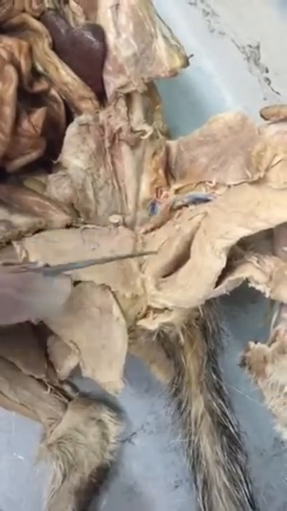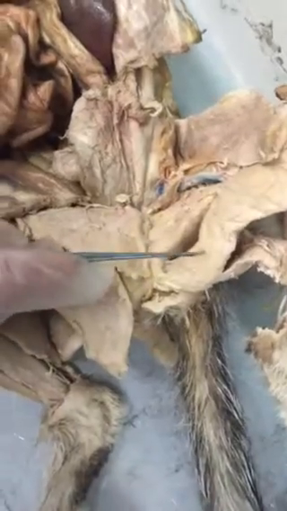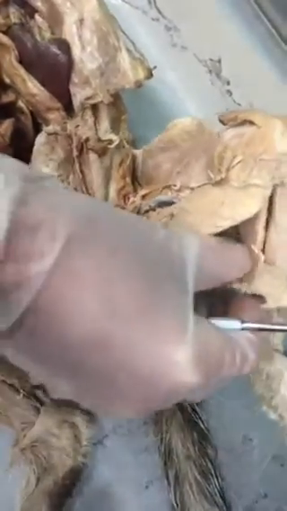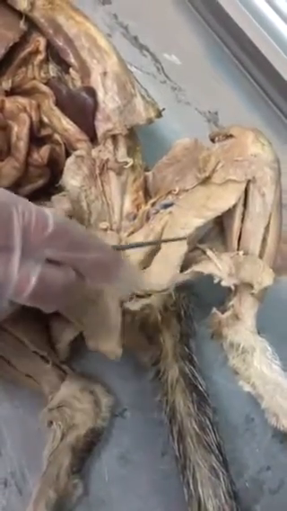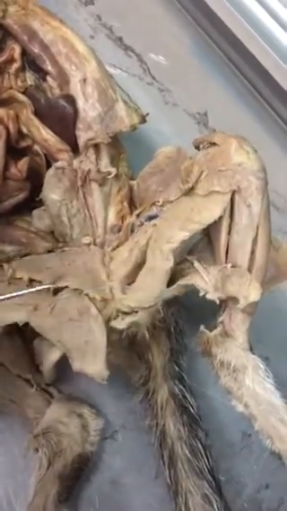Right, so adductor longus, adductor femoris, semimembranosus, semitendinosus. These are actually two of the hamstrings, and we're going to see them from the back view in a minute.